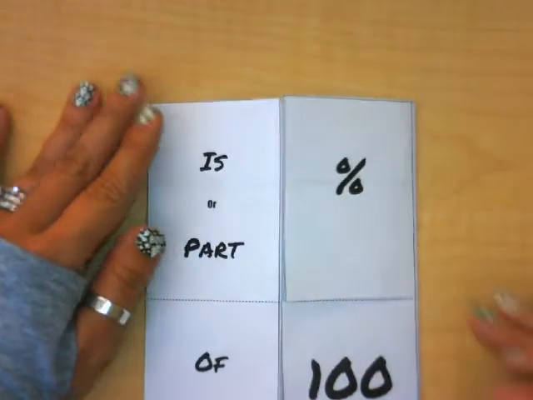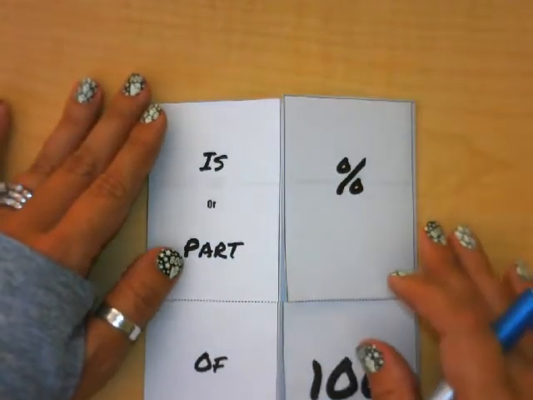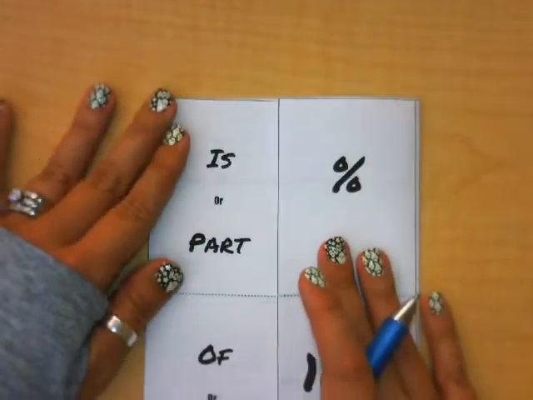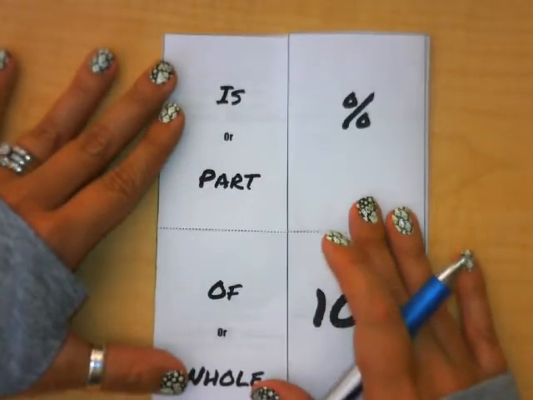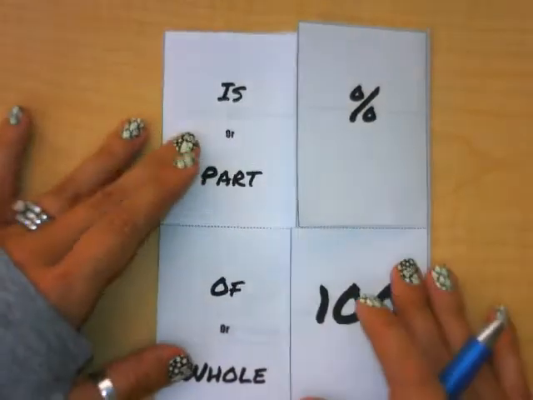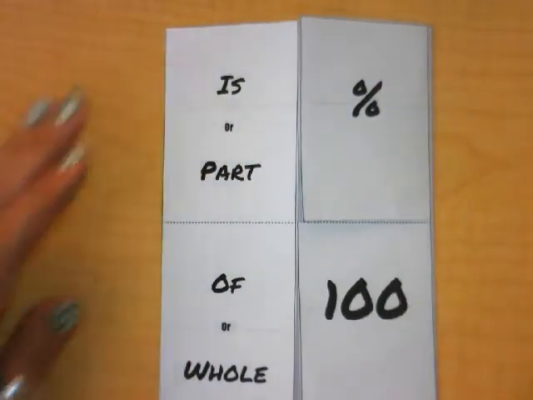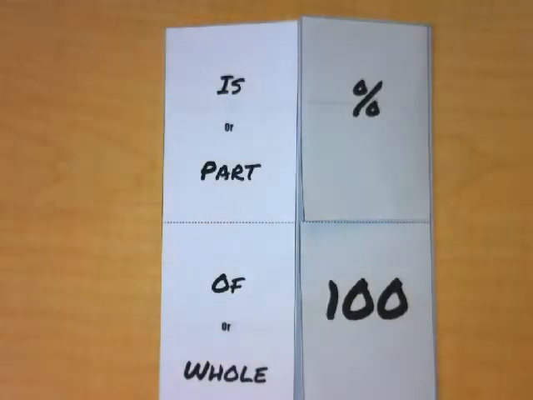So we all know that percent means out of 100. And we've been talking about proportions. So we are going to look at some examples of how we can make a percent proportion or find a missing number when we're given a percent, or we need a part or a whole, or we have a part and a whole and we need to find a percent.